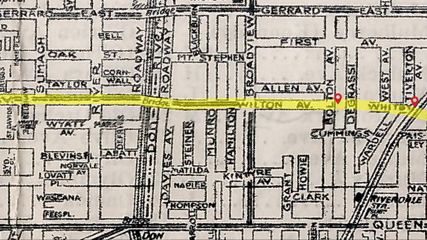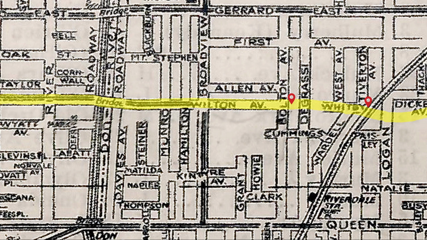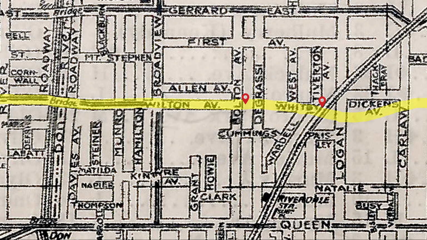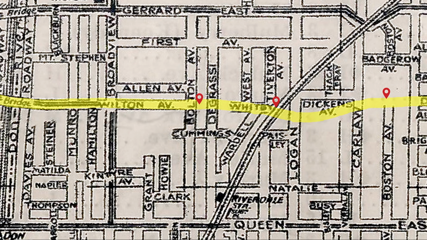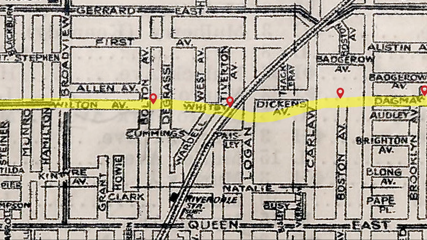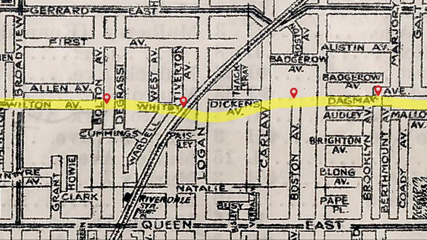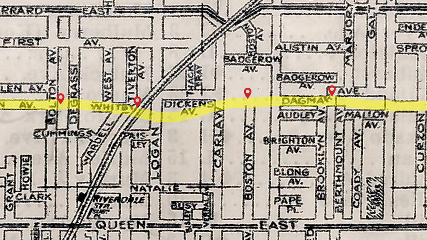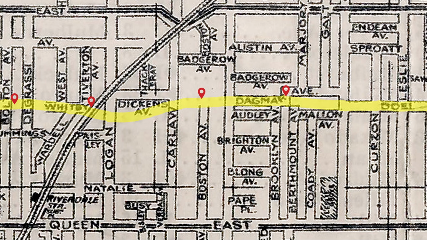The approximate course of Dundas is shown in yellow, as on the previous maps. The leftmost marker is where I was just standing, a little bit east of Bolton, on a new section of road connecting Dundas to the former Whitby Street. At the next marker, where Dundas crosses the tracks, there's a bit of a bend in the road, and it looks like Dundas goes a bit south of the east end of Whitby Street, and then curves up towards Dickens Avenue. There's a small street today called Dickens Street, which I suspect follows the original course of Dickens Avenue itself.